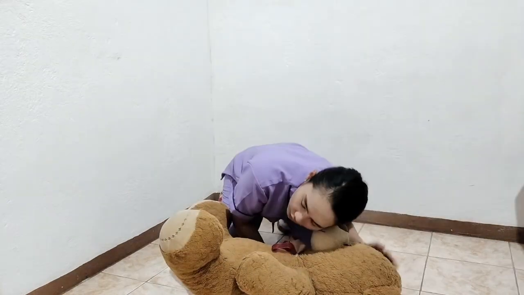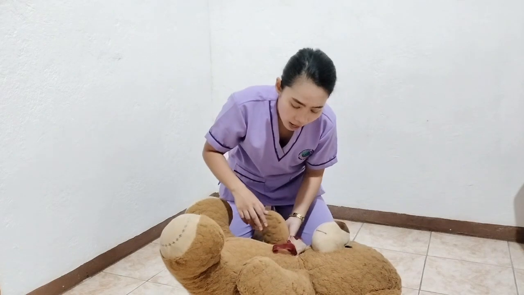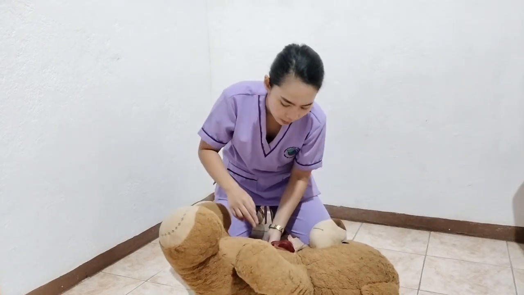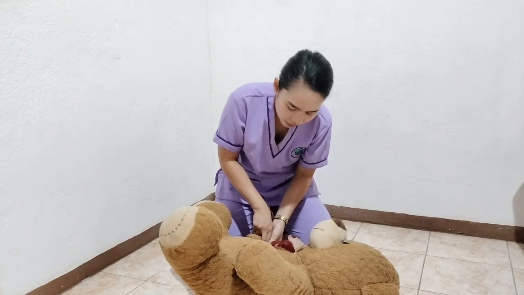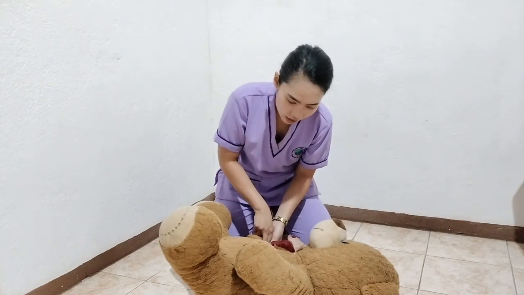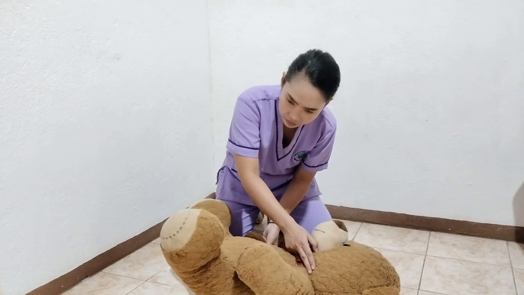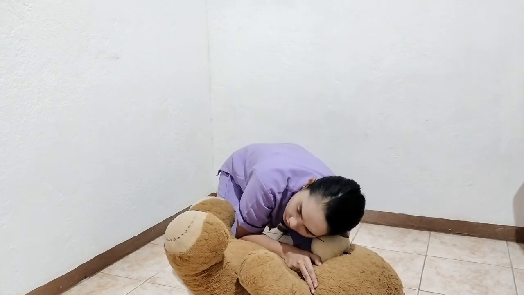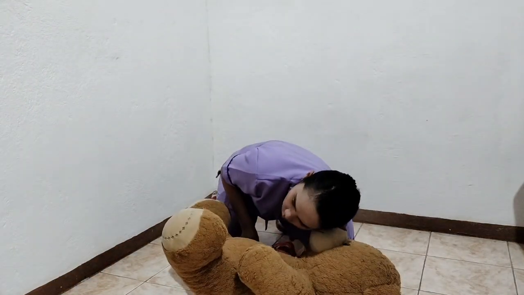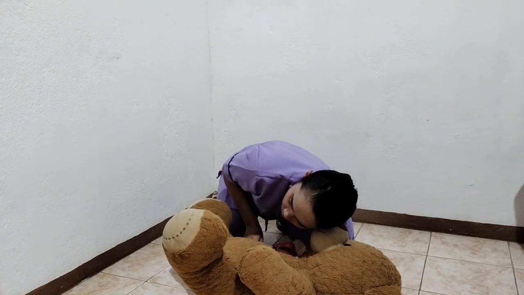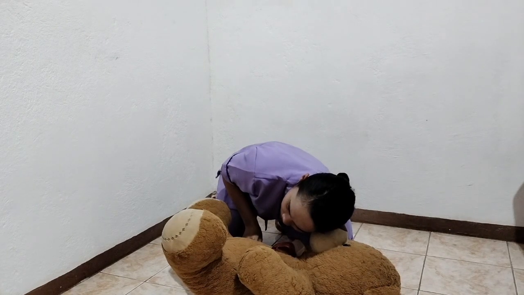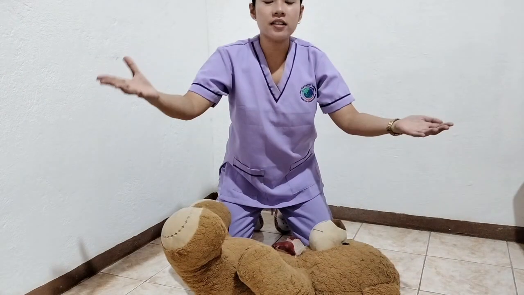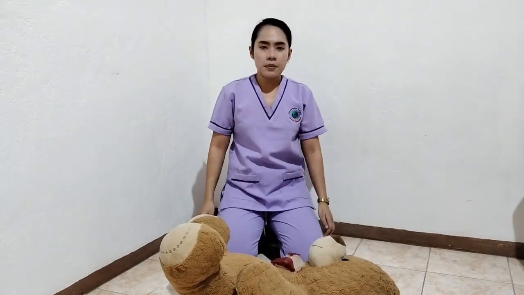If the individual is gasping, you need to check if there is a pulse using the radial artery or the neck artery. 1001, 1002, 1003, 1004, 1005, 1006, 1007, 1008, 1009, 1010. There is no response, so you need to do CPR.